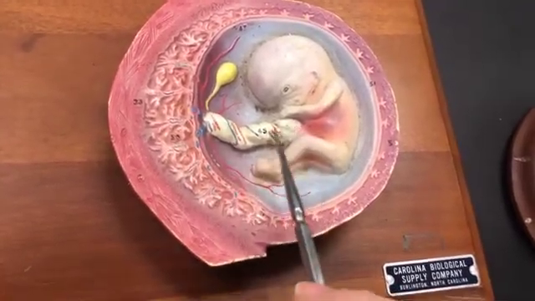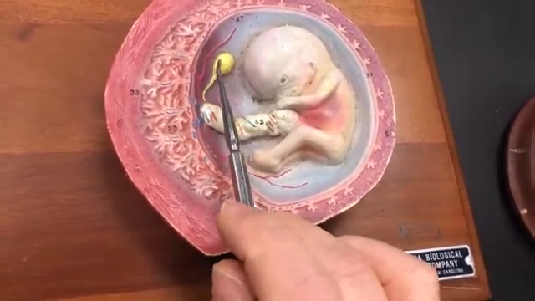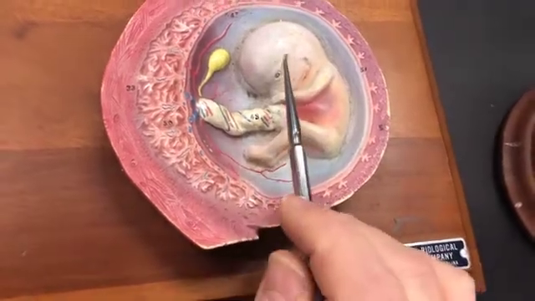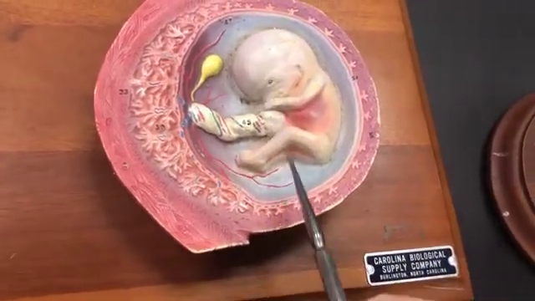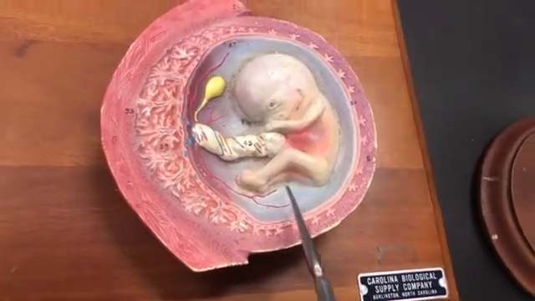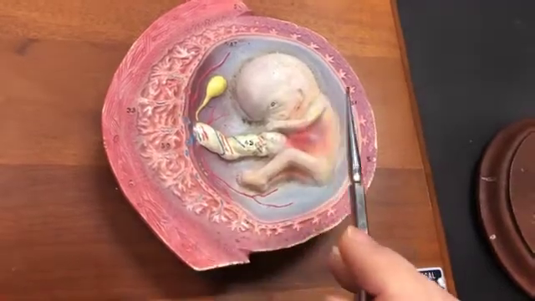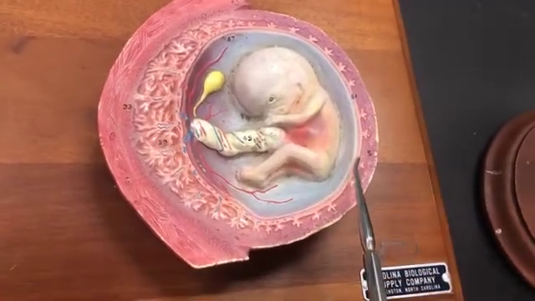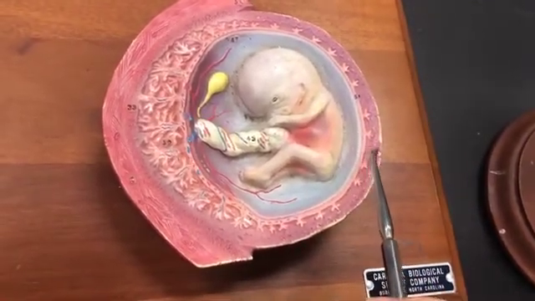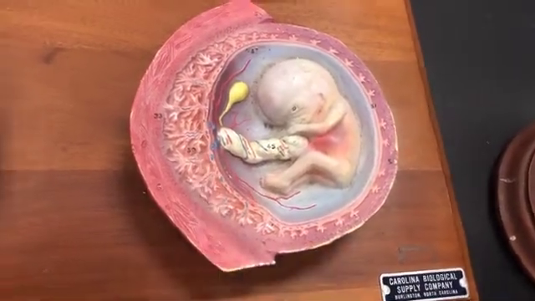Umbilical cord, the yolk sac, which is going to fuse with the umbilical cord later, fetus, this blue material is the amnion, amniotic cavity. Now, part of the chorion develops into the placenta. The rest of the chorion and a little bit of the endometrium, they degrade. Only part of it becomes a placenta.